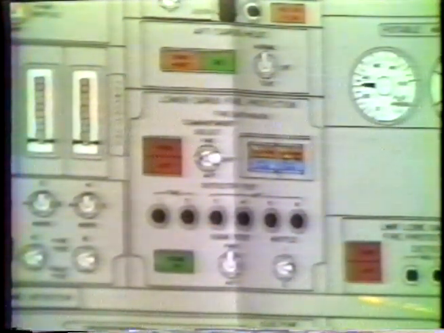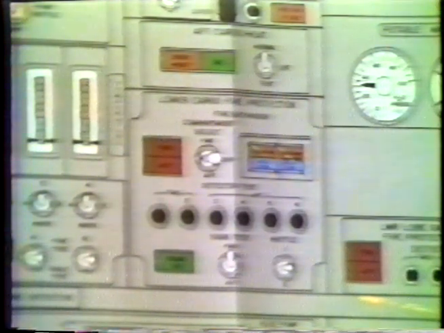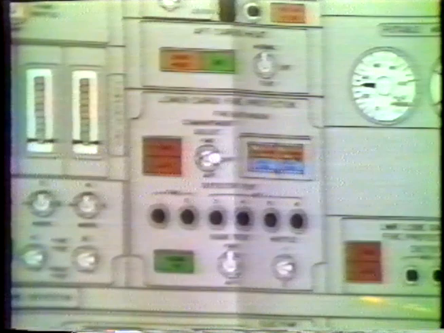Next control panel is the lower cargo fire protection, and the compartments of the 747 are not totally airtight, but they do have fire extinguishing and fire detection capabilities. The fire detection is done by smoke detectors. They are not temperature sensitive.